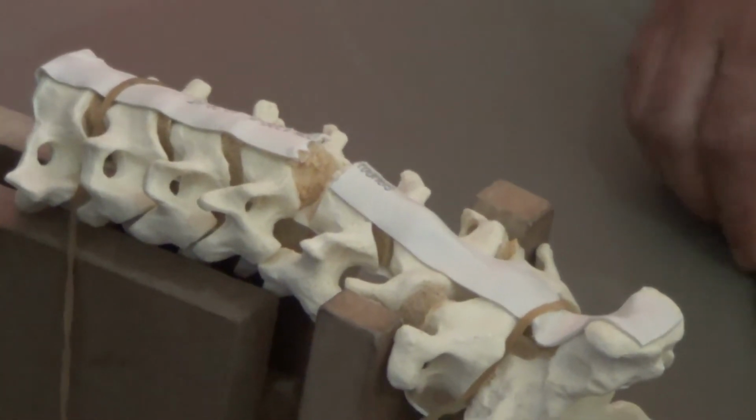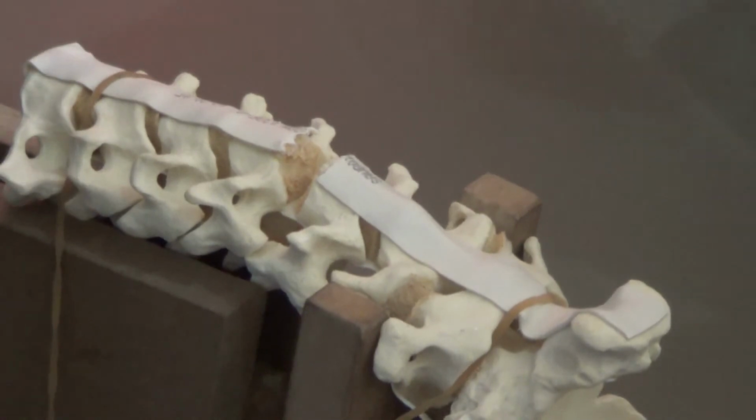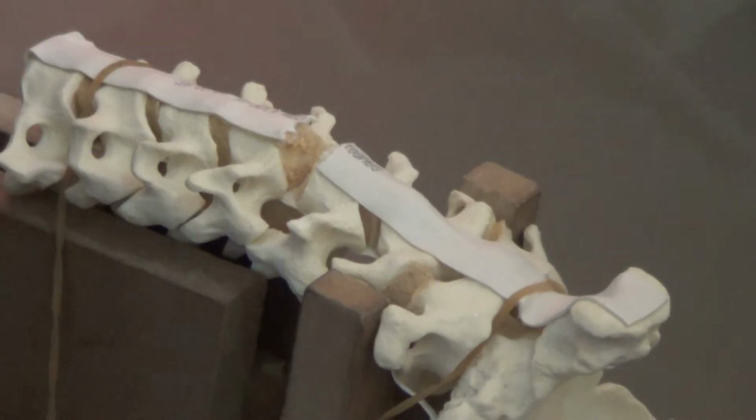I use a 15 blade. Somebody likes to use the 11 blade, but 11 is very pointed. Yeah, discectomy knife. I use a 15 blade.